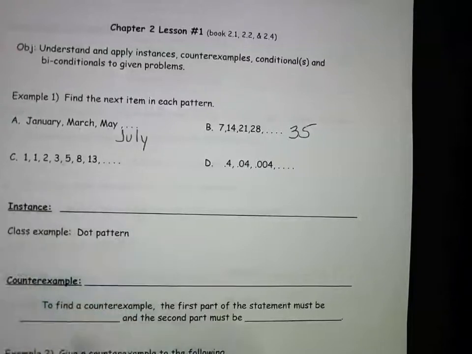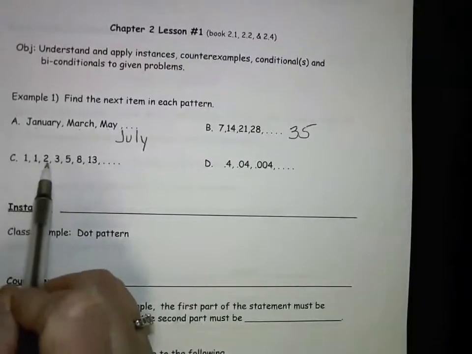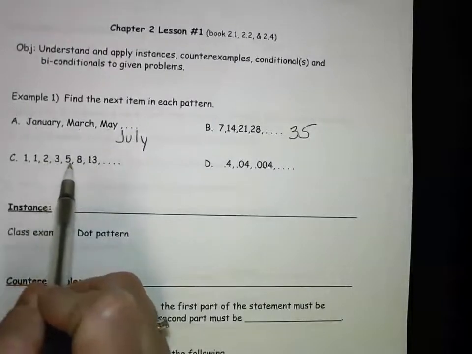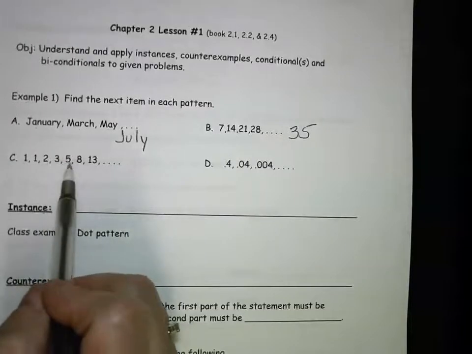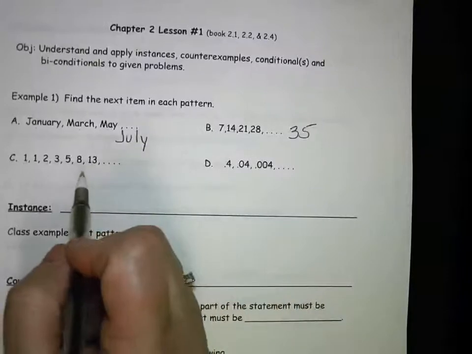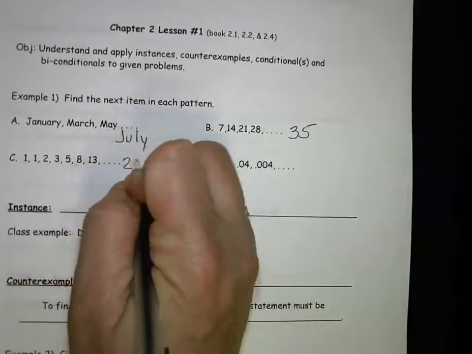Letter C is a little bit harder, and this is actually a famous pattern. It's called the Fibonacci sequence. And what you do is you have 1 plus 1 is 2, 1 plus 2 is 3, 2 plus 3 is 5, 3 plus 5 is 8, and 5 plus 8 is 13. So our next item in the pattern then, 8 plus 13 would be 21.